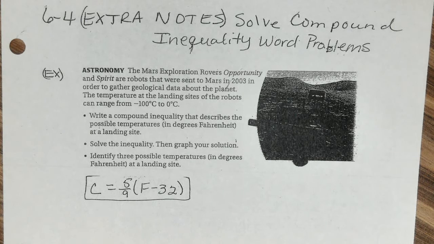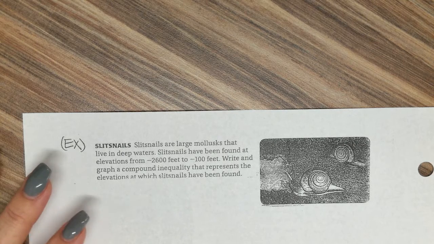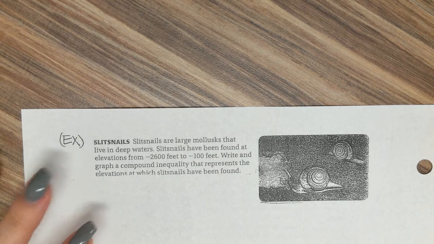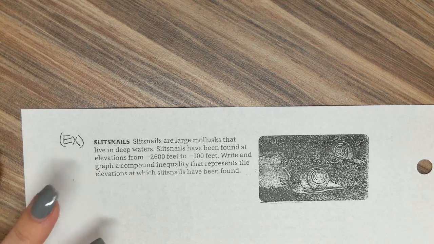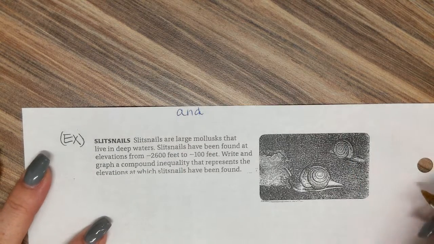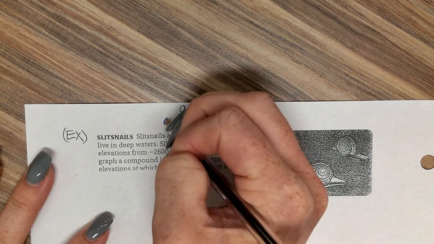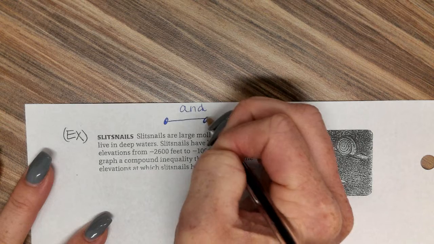So today we're going to go over compound inequalities again. We're going to skip the front page and go straight to the back. At the top, let's write what we learned on Friday. There are two types of compound inequalities. One is "and," and when you graph "and," it's going to be two dots connected.